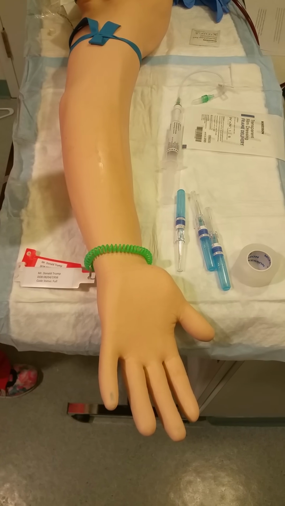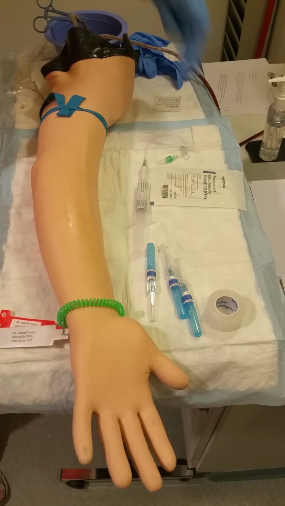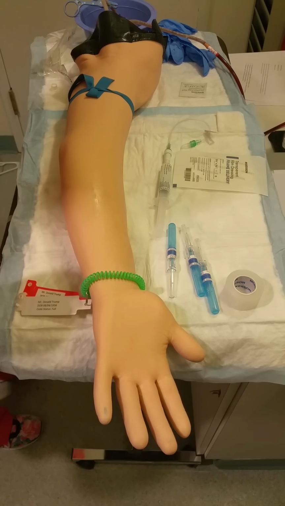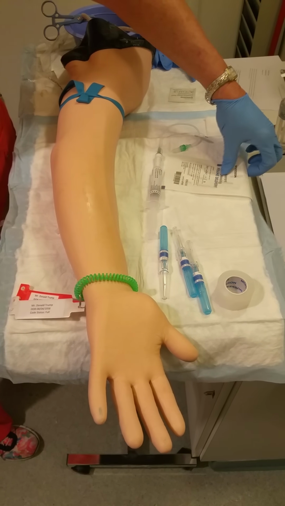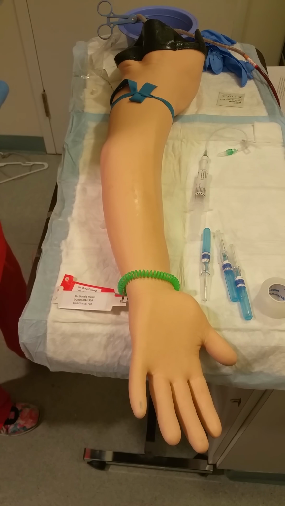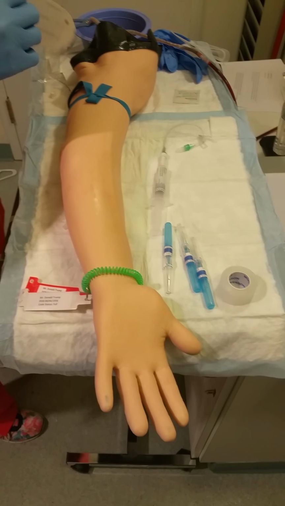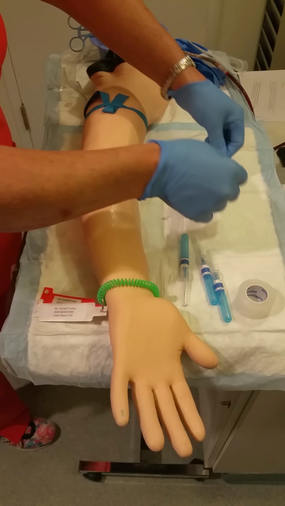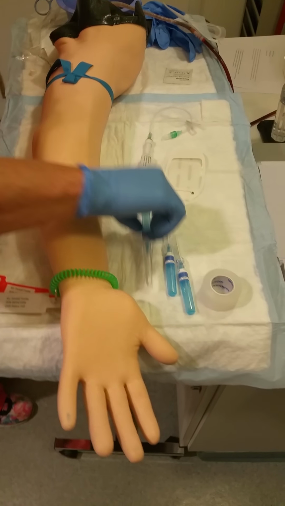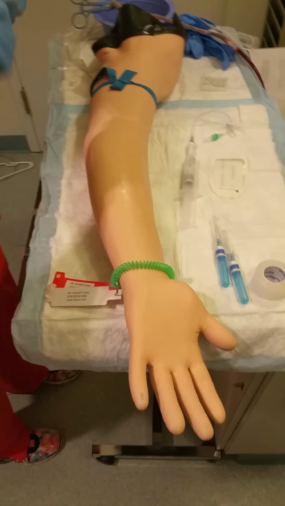Now I'm just going to do a double check of my equipment. My saline lock is ready. I have a gauze 2x2 to blot if any blood drops escape. I have my transparent dressing. It's good to open these ahead of time. I have it ready. And I'm ready for my puncture. The vein is nicely engorged.